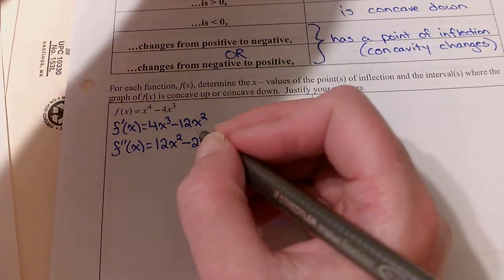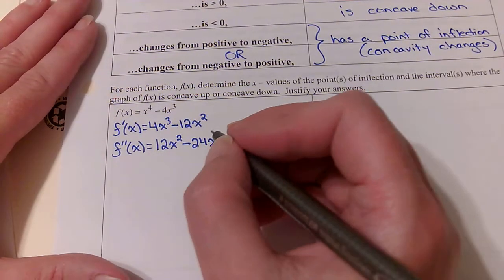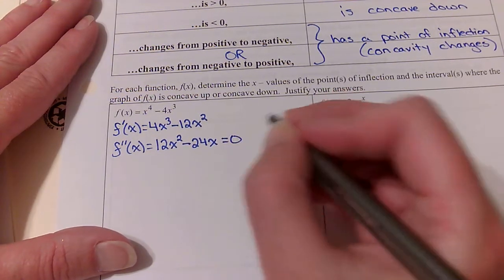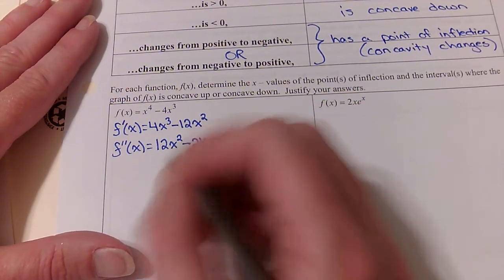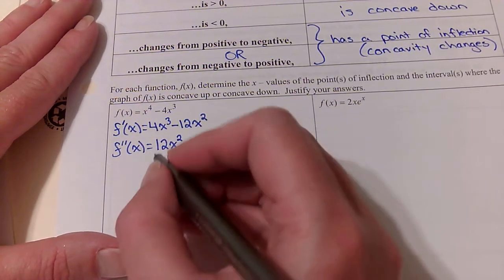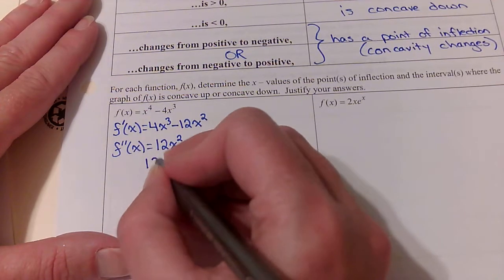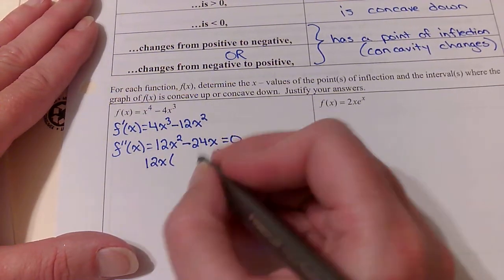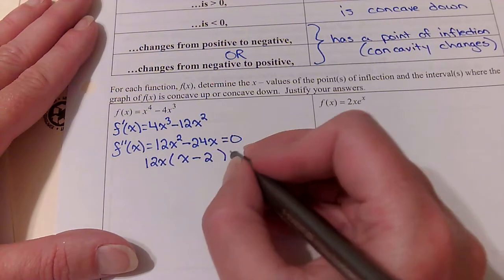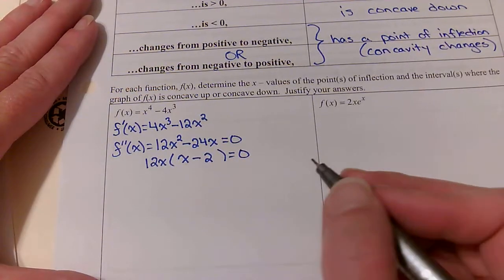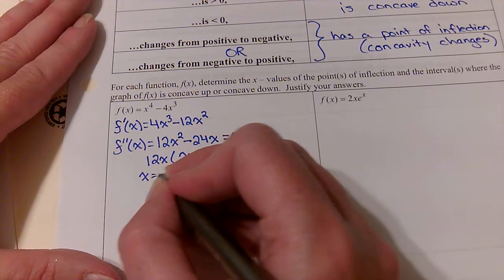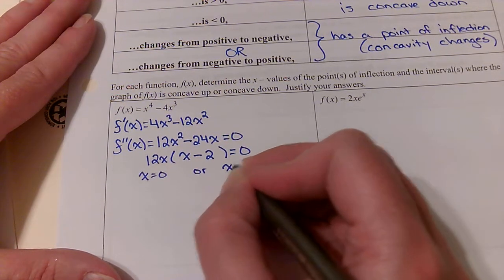Now to figure out where our potential points of concavity are, we're going to need to set that equal to 0 to find those critical points for our second derivative. So I think I can factor out something. I think they both have a 12 and an x. If I factor out 12x, I'm going to have x minus 2 equals 0. So this happens when x is 0 or at x equals 2.